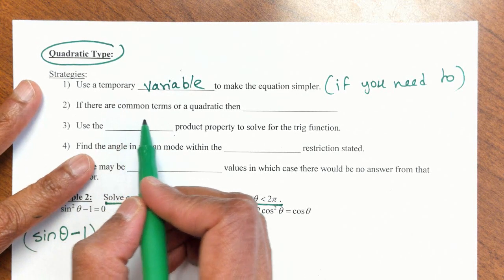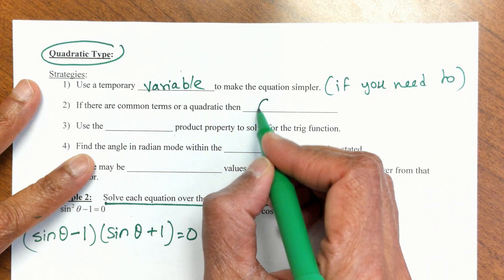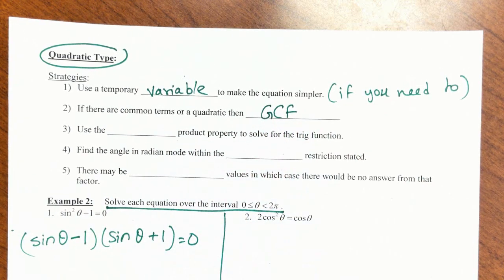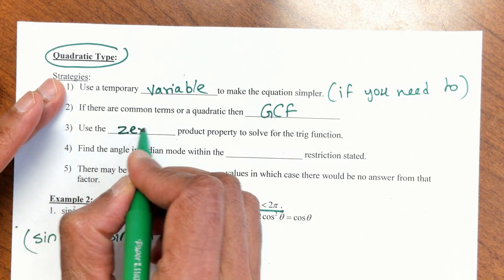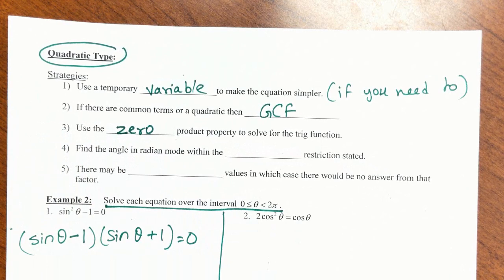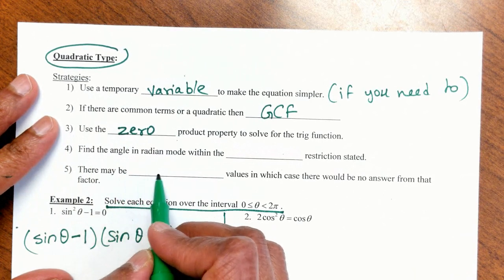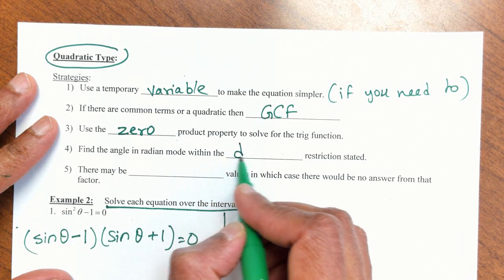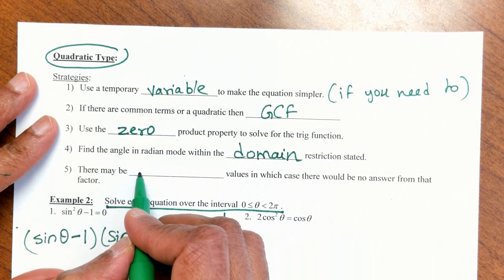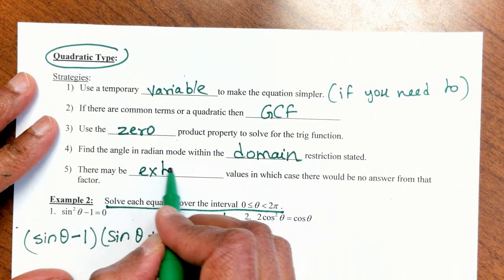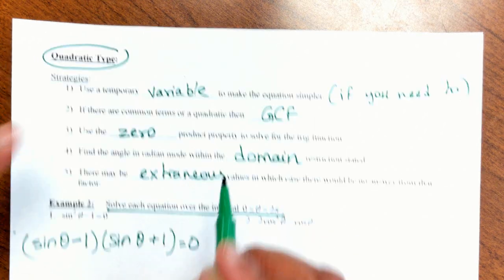If there are common terms or a quadratic, then basically they're saying do the GCF if you need to. Remember, always look for the common factor. That's always the case in any factoring. GCF should be the first thing you look for. Once you factor, how do you solve? You use the zero product property. You know all of this, I'm just putting it down. Find the angle in radian mode within the domain. Okay, I'll write it down and then we'll talk about it as we solve it. There may be extraneous solutions, and we'll talk about this also.